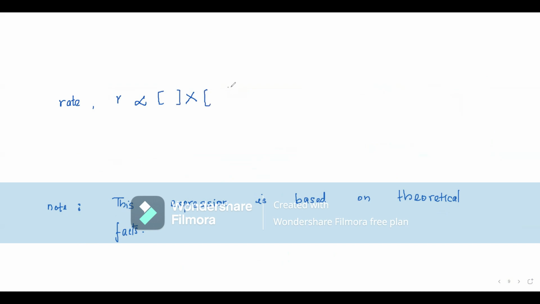I'm putting square brackets to represent molar concentration of the reactants. What are the reactants? Capital A and B.